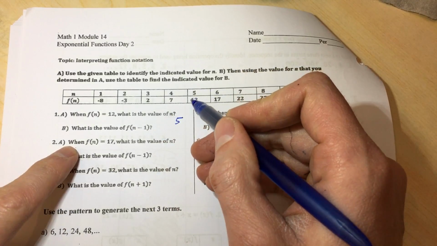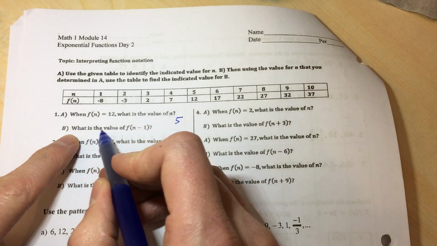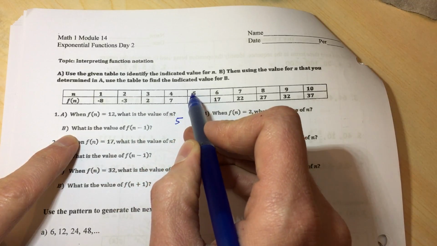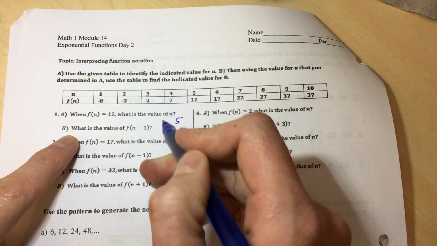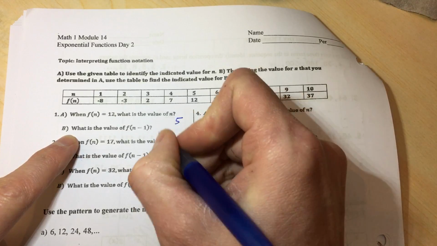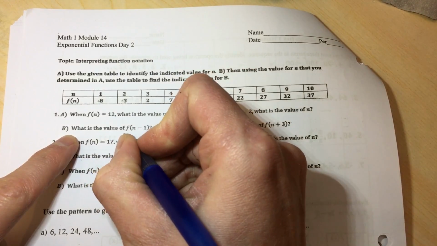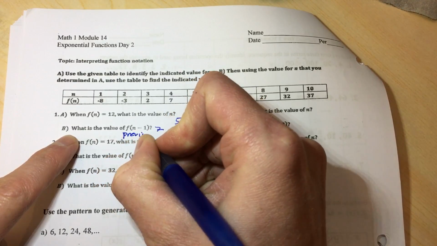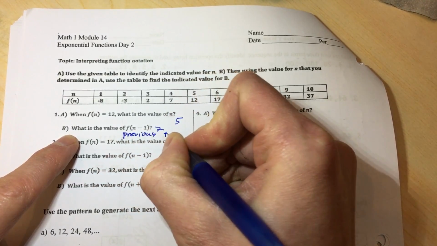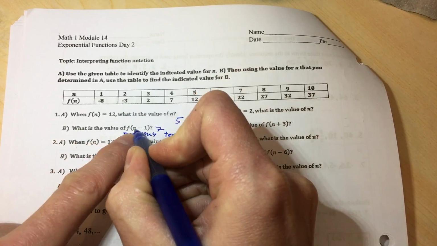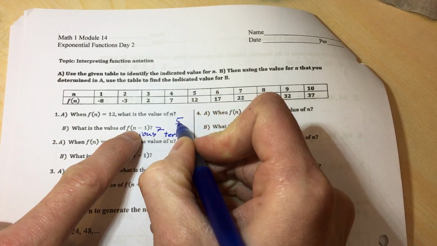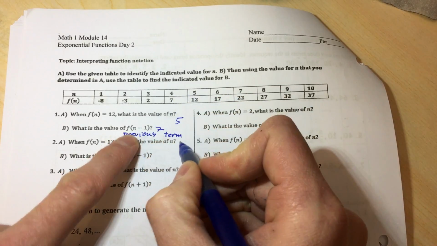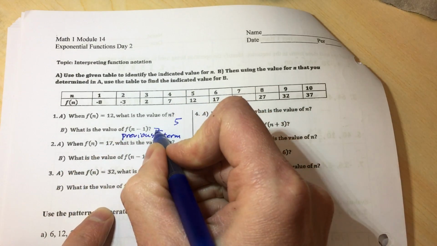Okay, so if we say, what is the value of f of n minus 1? That means we're going to go back 1 to 4, and it's 7. And that n minus 1 just means the previous term. So if n is currently 5, what's minus 1? Well, 5 minus 1 is 4, so now we're talking about the term, so it's 7.